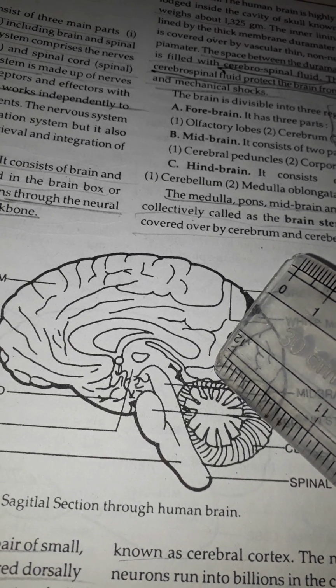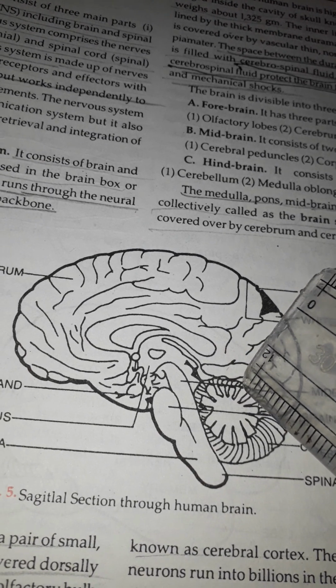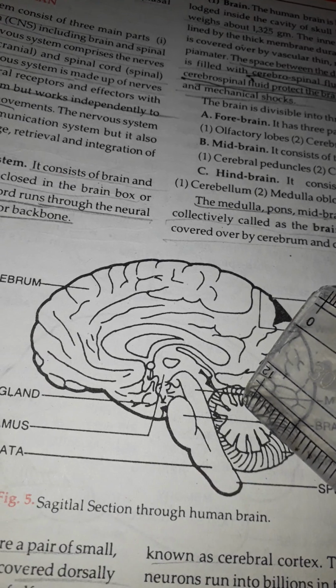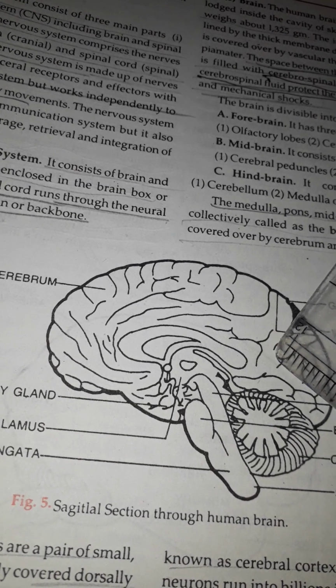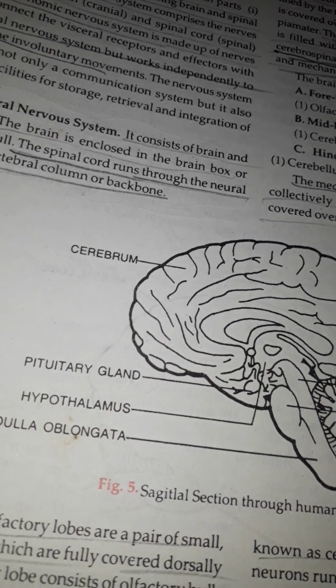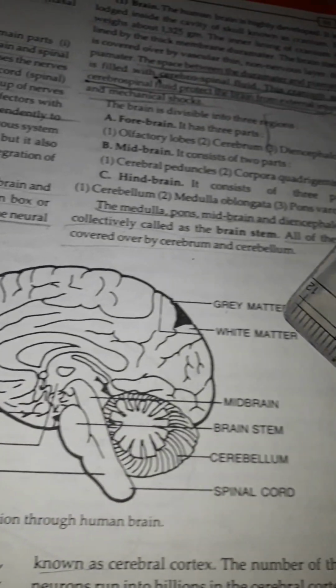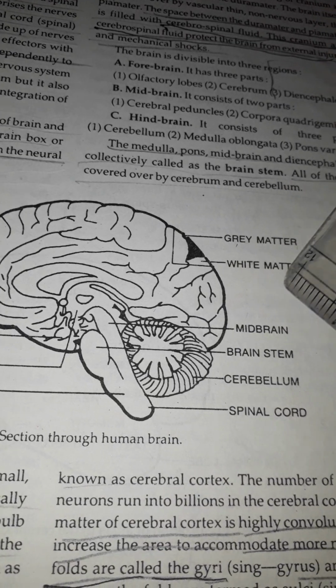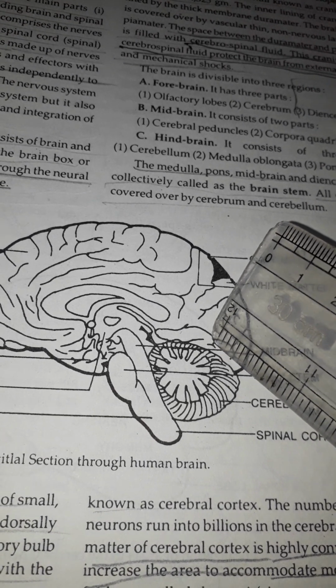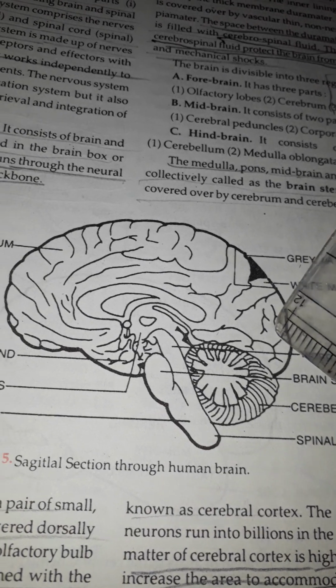The brain itself is covered by a vascular, thin, non-nervous layer, the pia mater. The space between the dura mater and pia mater is filled with cerebrospinal fluid. This protects the brain from external injuries.